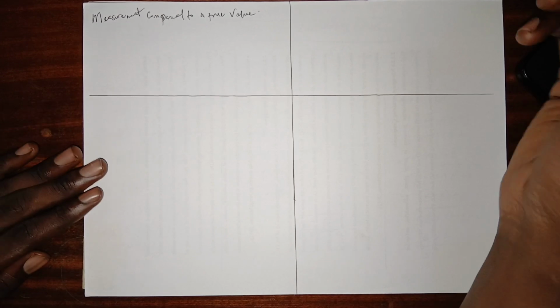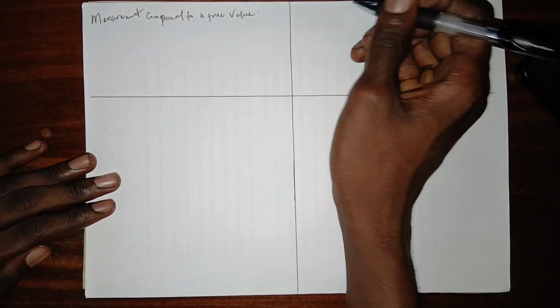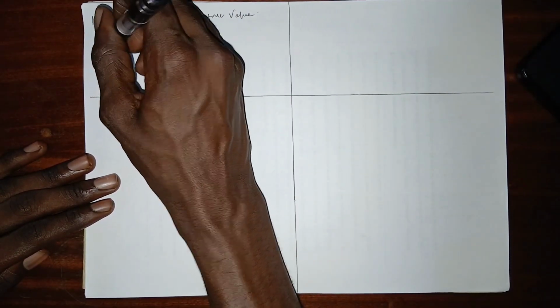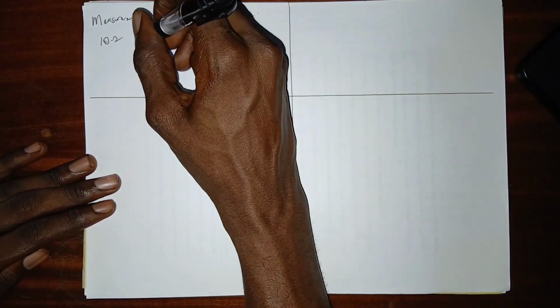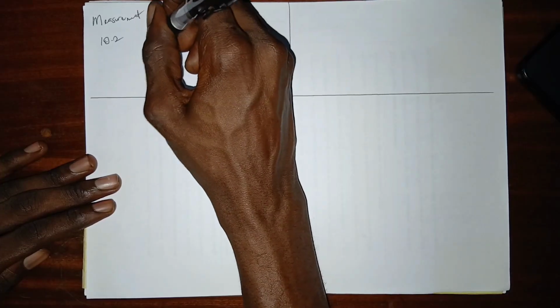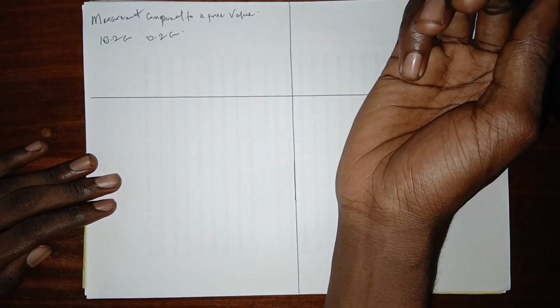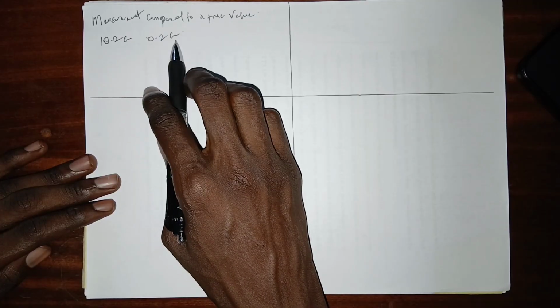Some people will ask, why can't you just do errors by subtracting? What's the error in this? Maybe you made an error. Maybe you're meant to measure something of 10.2, but it's actually 10. So the error is 0.2. Let's say this one is in centimeters. So you can just say, okay, 0.2 is the error.